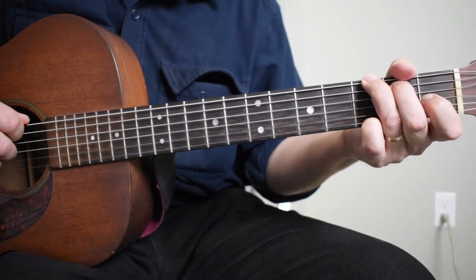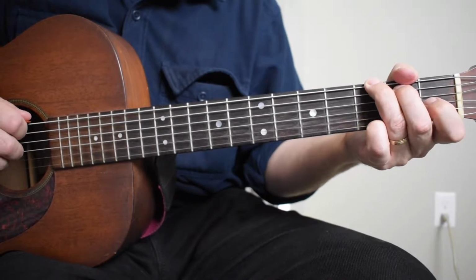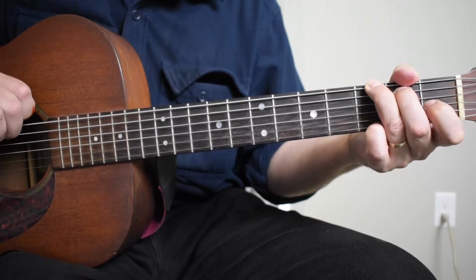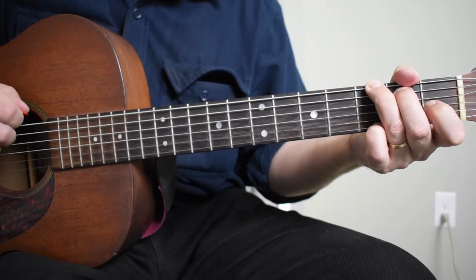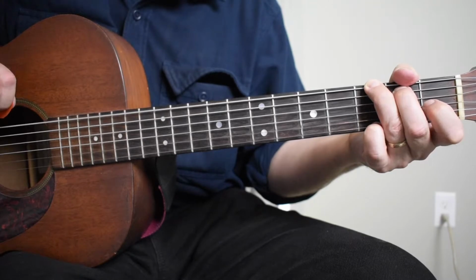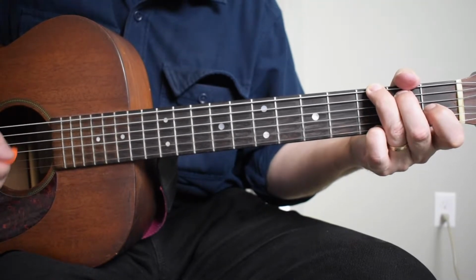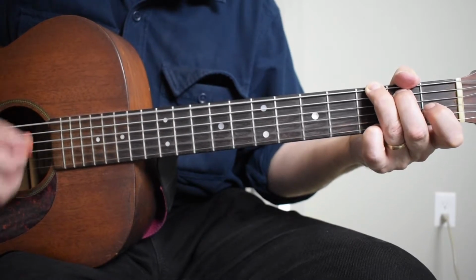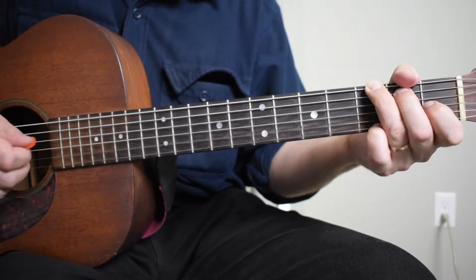And what you're doing, the simplest version, is picking the lowest note in the chord. So here's a G chord. The lowest note is this nice fat G note on the 6th string. And on beats 1 and 3, I'm going to play a bass note. And on beats 2 and 4, I'm going to strum. It's great. It works for all the chords.